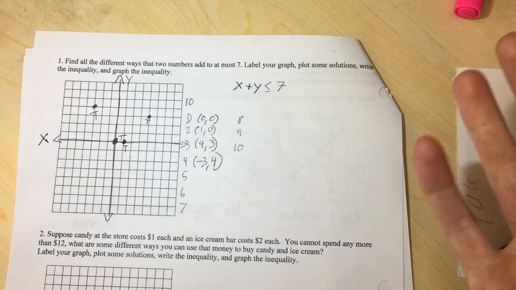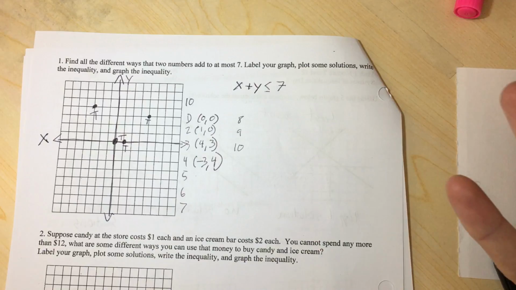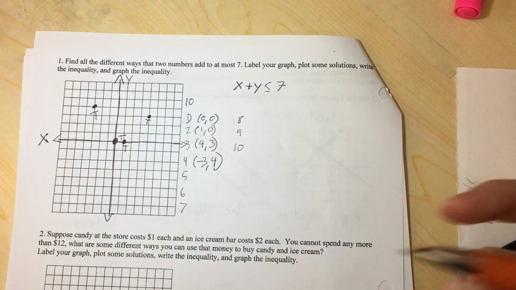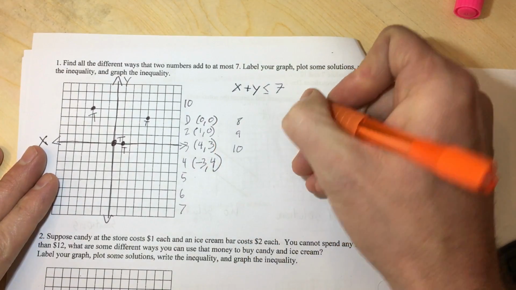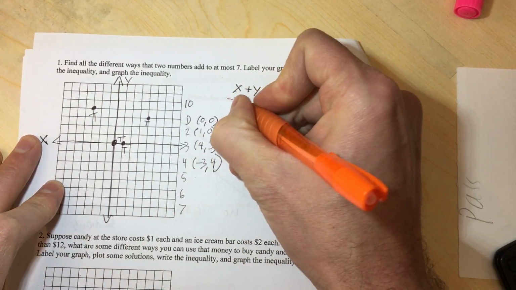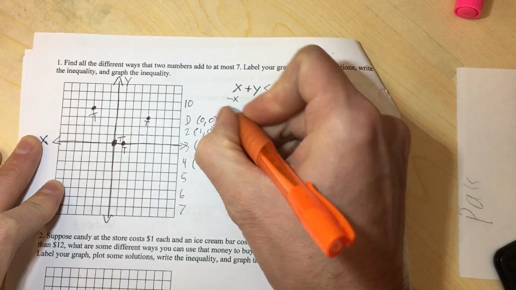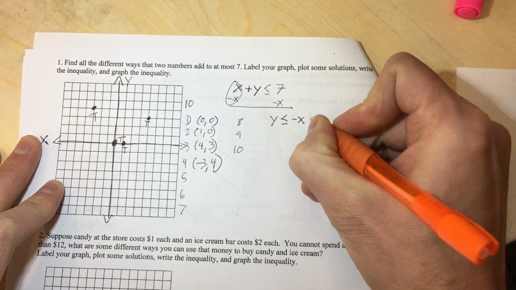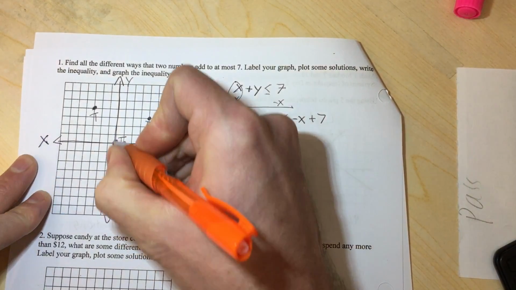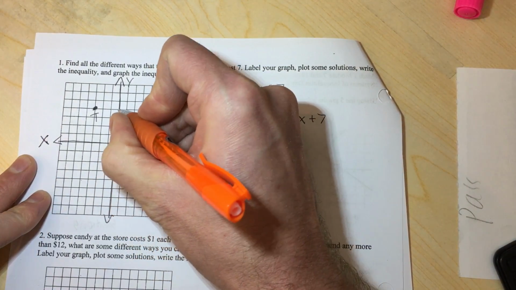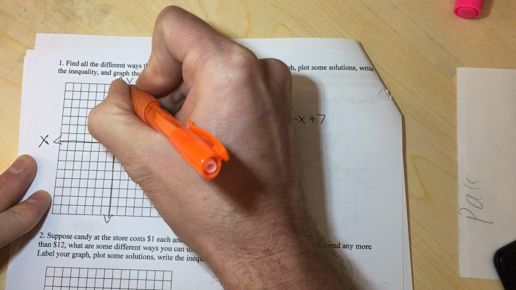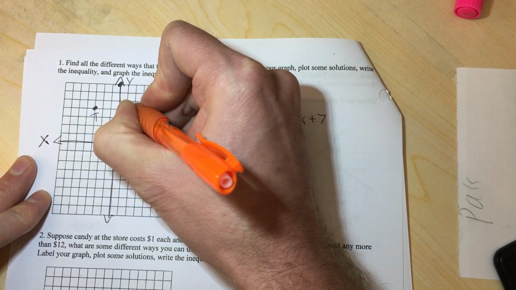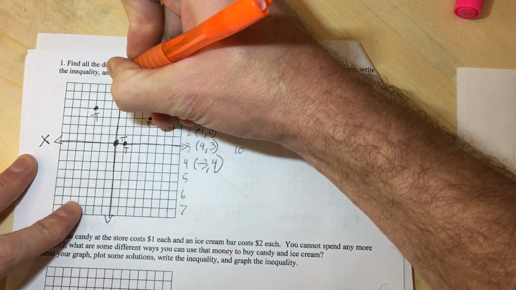So what's a way that we could just shade everything to say all of these are true, and if it's not in the shaded region, then it's not true. So we can look at this and subtract x from both sides, and then we end up with y is less than or equal to negative x plus 7. And so we're going to go up to our graph and count up 1, 2, 3, 4, 5, 6, 7. And we have a negative 1 over 1 slope, so down 1 over 1, down 1 over 1. Okay, so look at that.